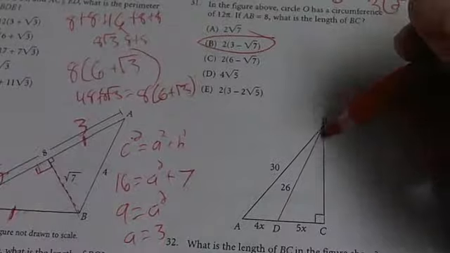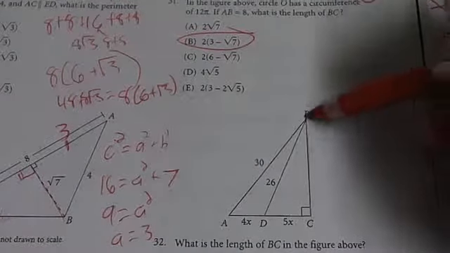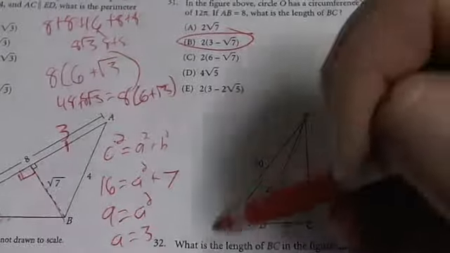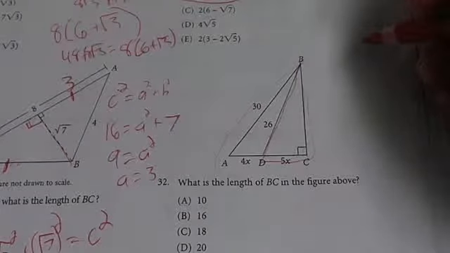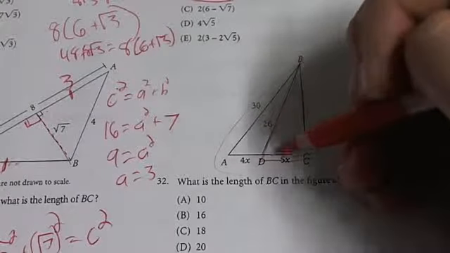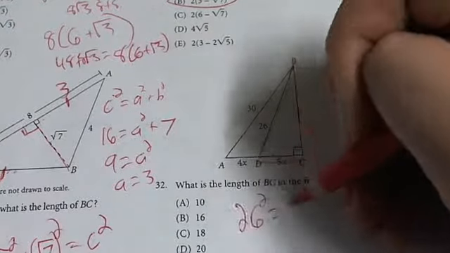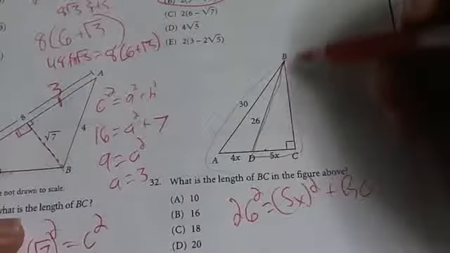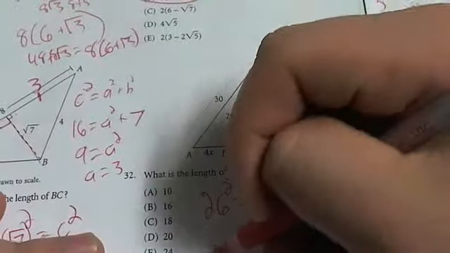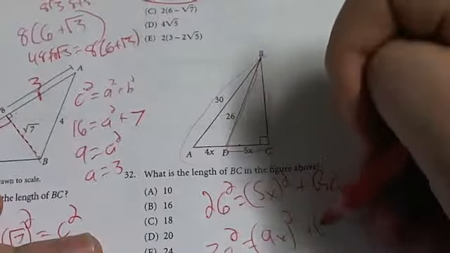What is the length of BC in the figure? So now we have two triangles again. We have this smaller right triangle and then this whole big triangle. For the small triangle, the hypotenuse is 26, so 26 squared is equal to 5x squared, the whole thing squared, not just the x, plus BC squared. And for the big one, we have 30 squared is equal to 9x, the whole thing squared, plus BC squared.